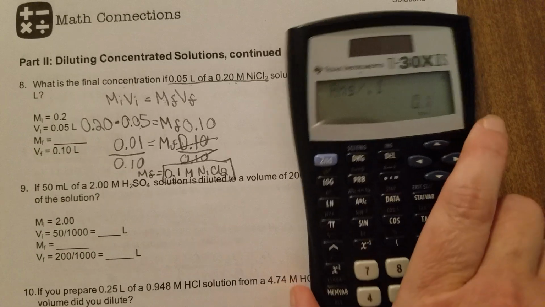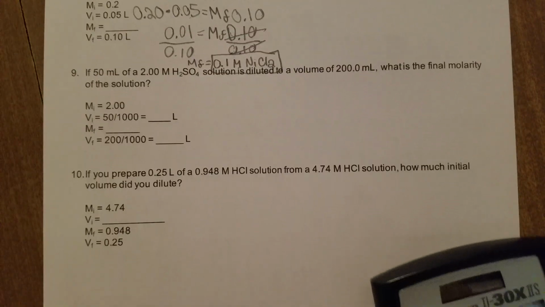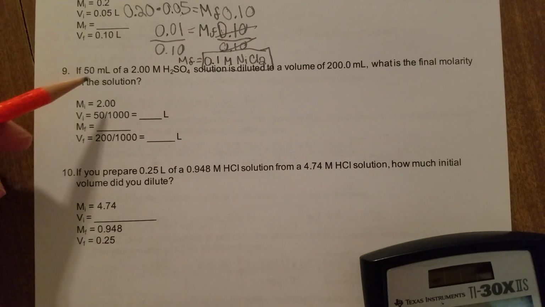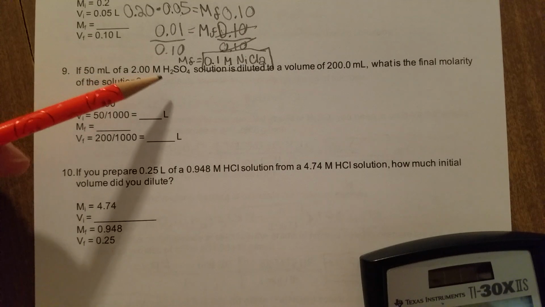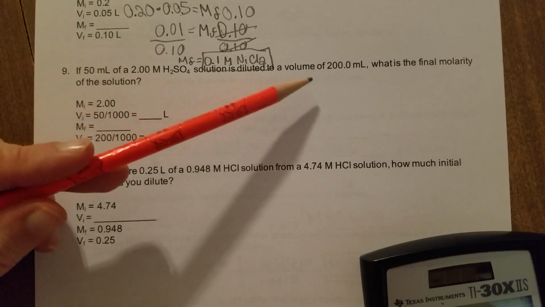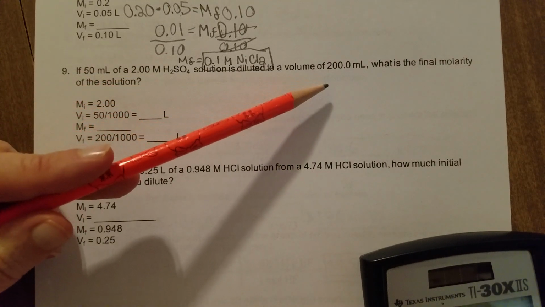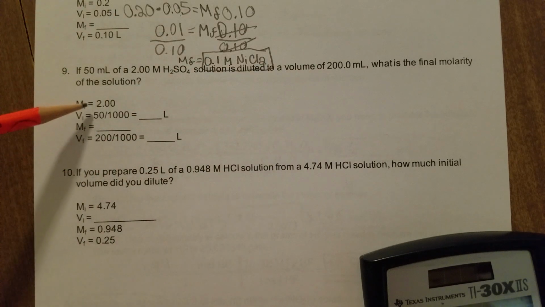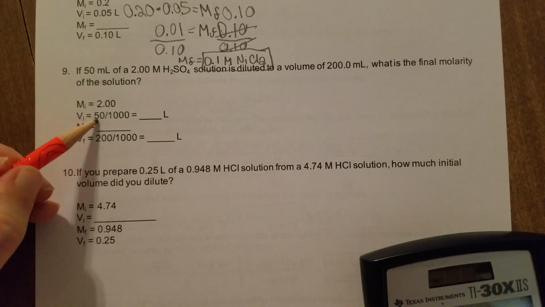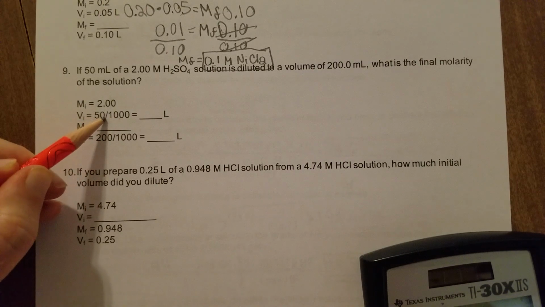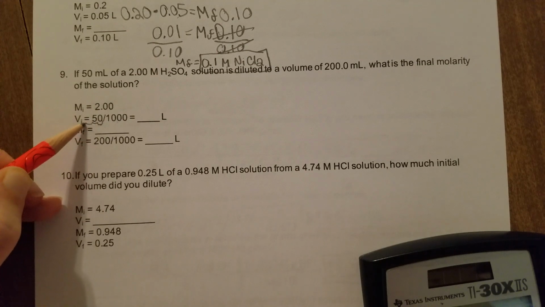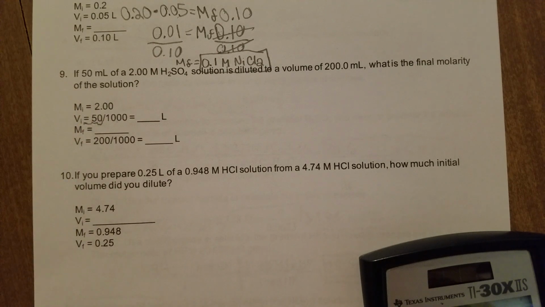Okay. Number 9. If 50 milliliters of a 2 molar H2SO4 solution is diluted to a volume of 200 milliliters, what is the final molarity of the solution? This would be a good place to pause the video. Make sure you can do this. It does have converting milliliters to liters, so that's just moving the decimal 3 places back. Go ahead and pause the video, see if you can work this problem on your own, and when you're done, hit play, see if you got it right.